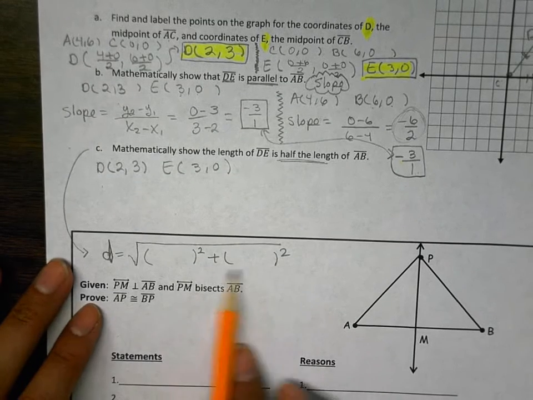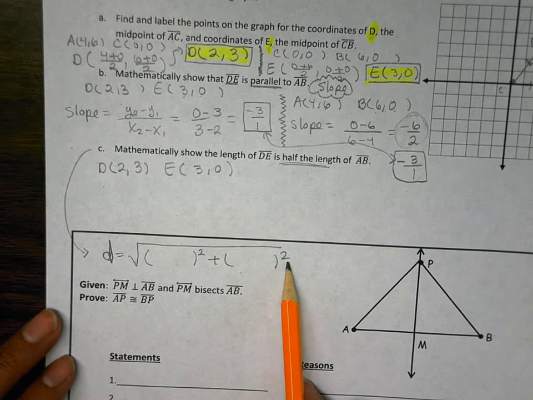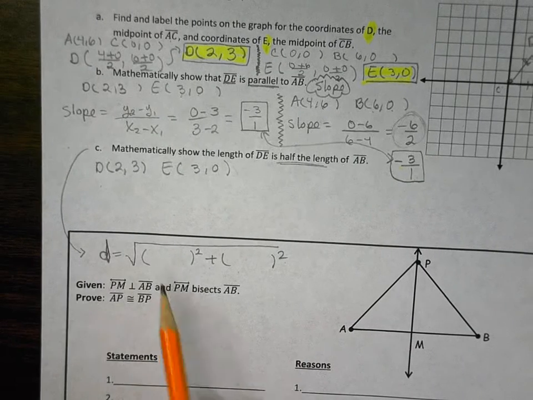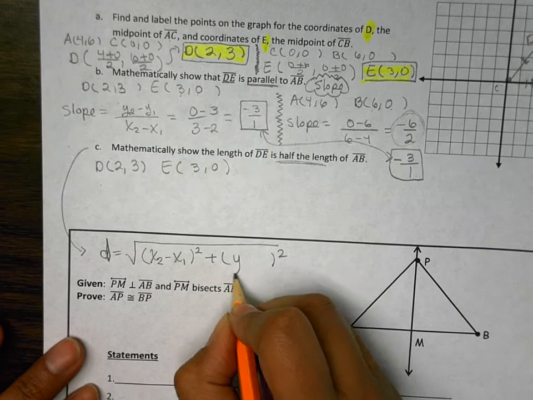Do you guys agree this is what the skeleton of it looks like? Quantity squared plus quantity squared. And then what did you say goes in here? X minus X. Good. So x2 minus x1, and then y2 minus y1.